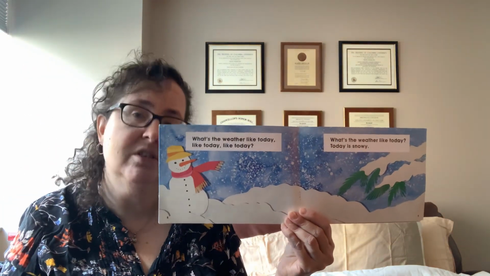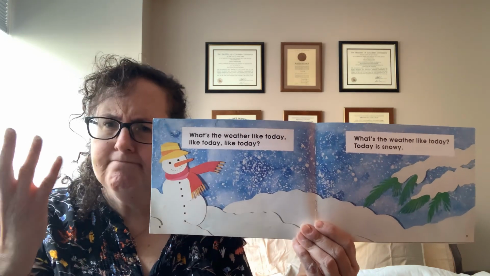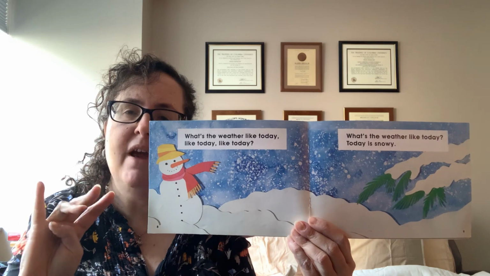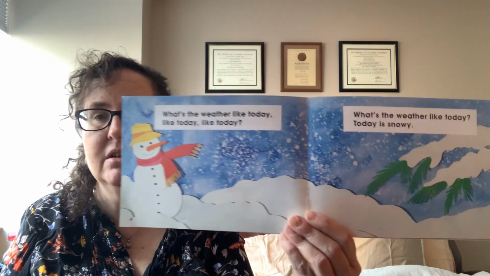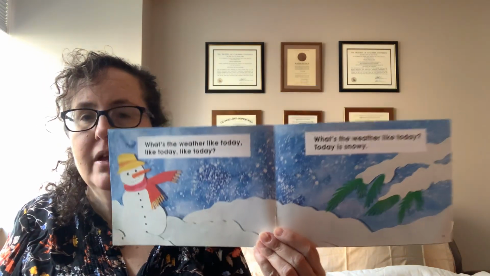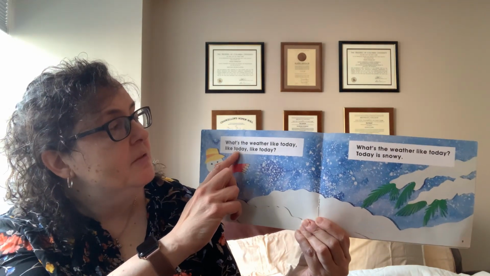Yeah, if you said it was a snowy day, you're right. What season would that be? Would that be summer? Remember, there's 4 seasons. There's summer, spring, winter, and fall. So what do you think? What season do you think this is? If you said winter, you're correct. It's the winter season in this picture.